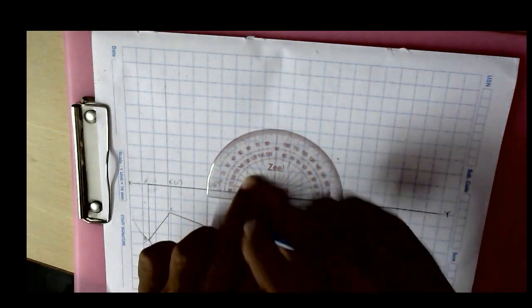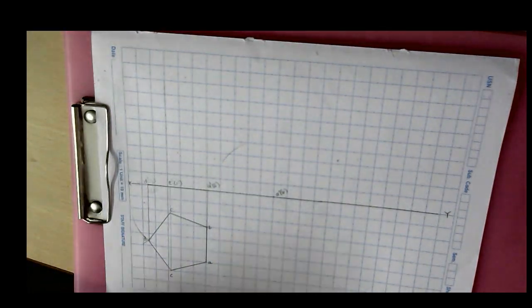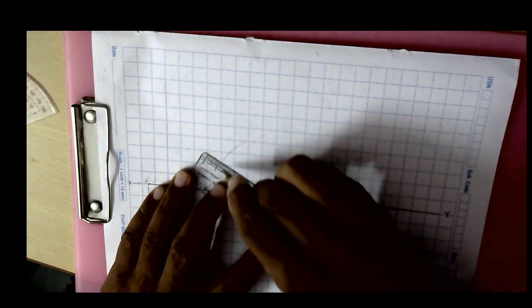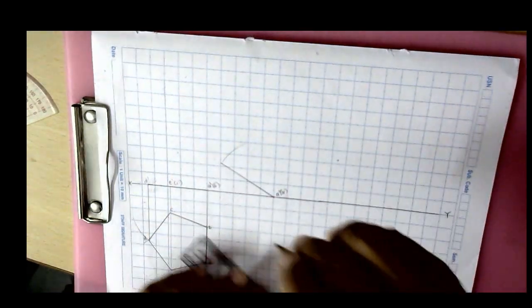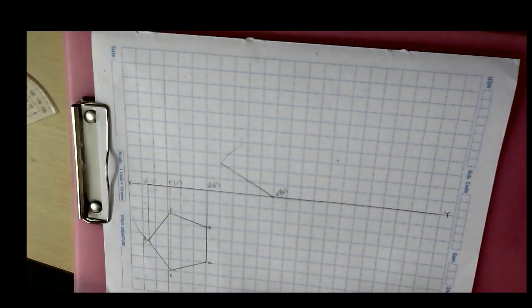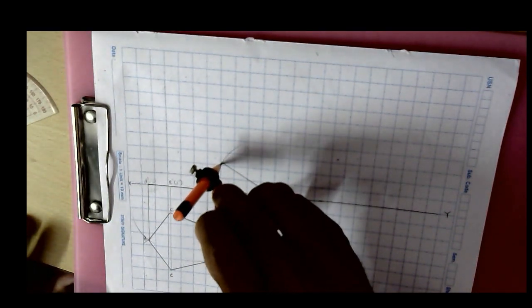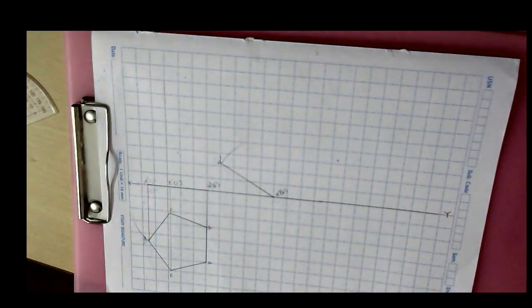Now let us draw a line. Approximately we are going to get here. I made a mistake. Initially you need to draw the line, then you go for cutting its length. So just change that step. Now this point is D dash.